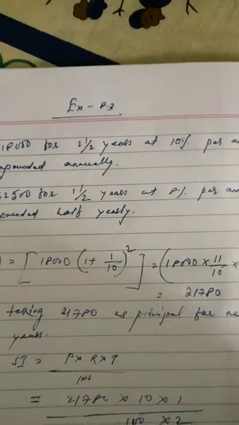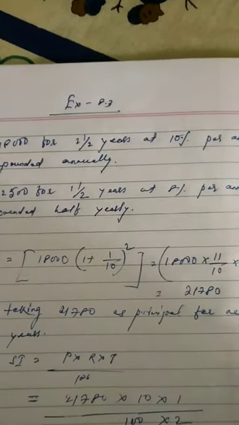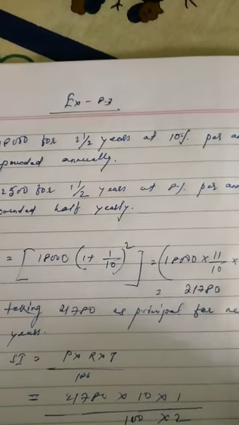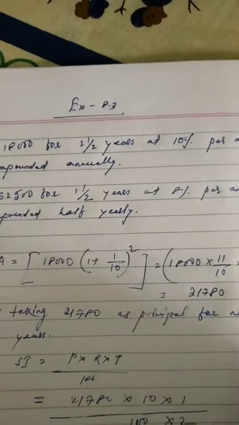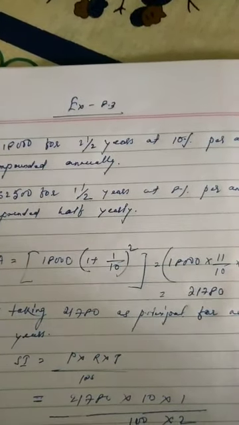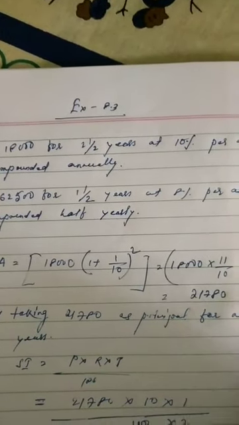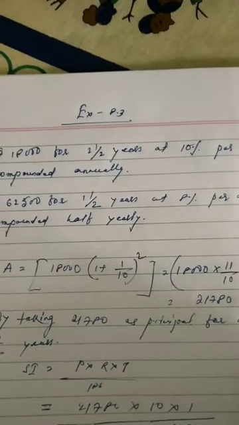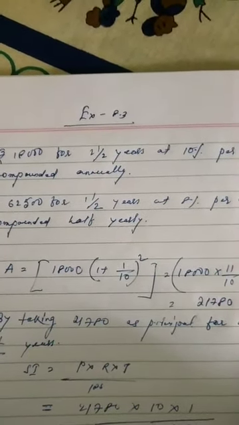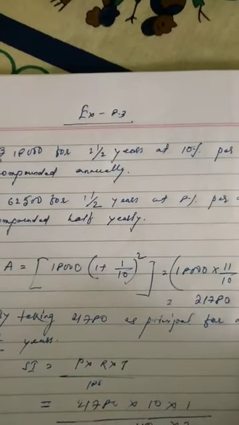Children, we know the formula for the amount to be paid compounded annually. The formula is amount is equal to principal into 1 plus r by 100 to the power n, in which A means amount, P means principal, r means rate of interest, and n means time, which is mentioned over here.